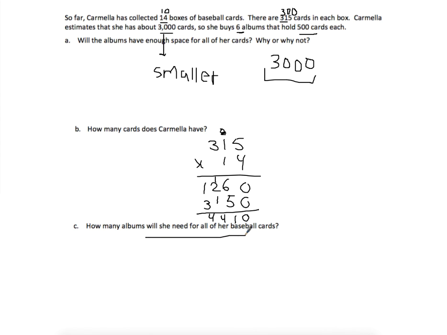So how many albums will she need? Well, if they hold 500 cards each, she's going to need about an album that holds 4,500 cards. So if one album is 500, 2 is 1,000, 2,500.